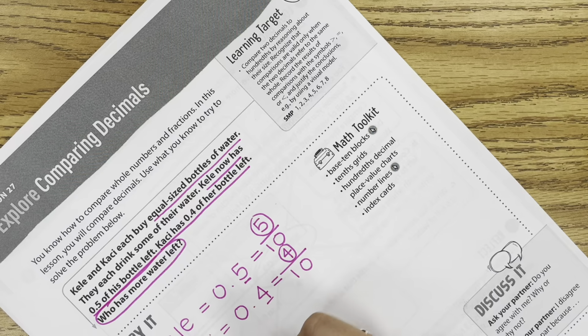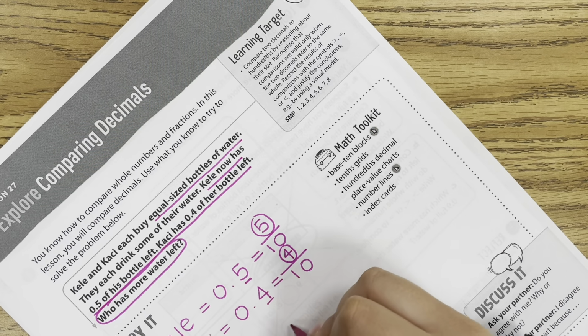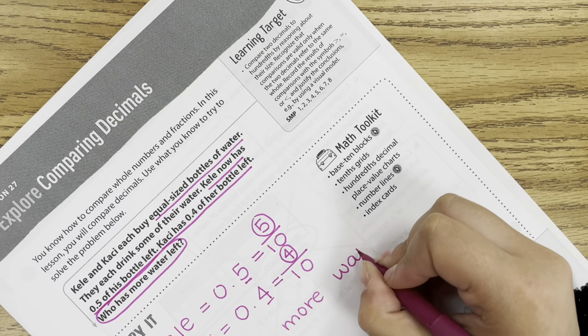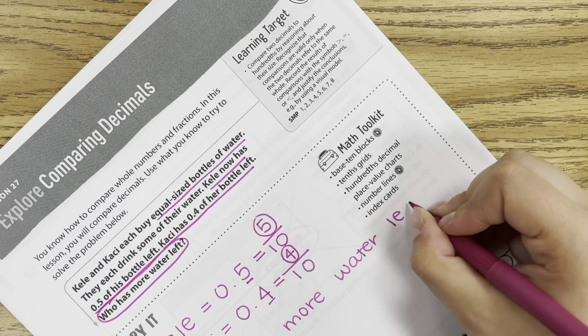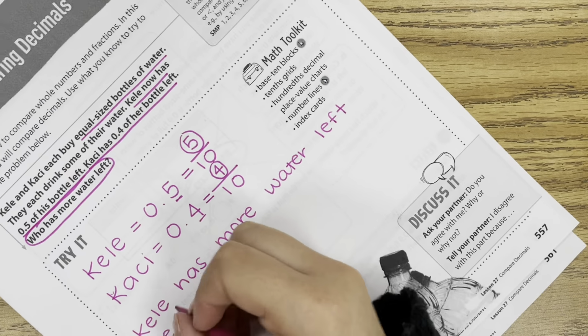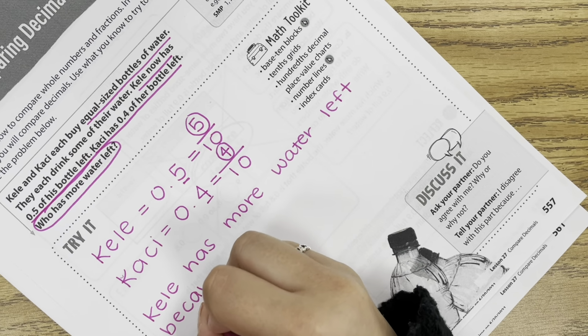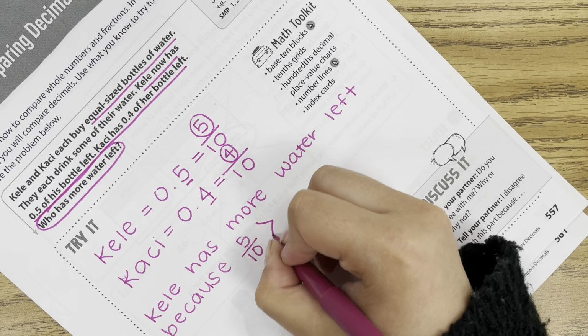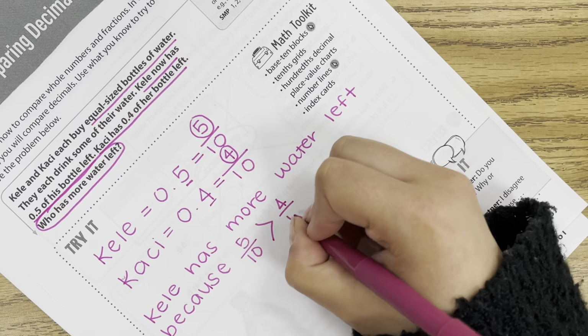Kelly has more water left because, oops, sorry friends, I didn't realize I wasn't showing, because 5/10 is greater than 4/10.